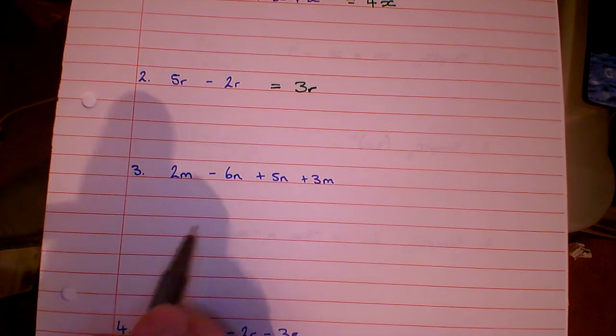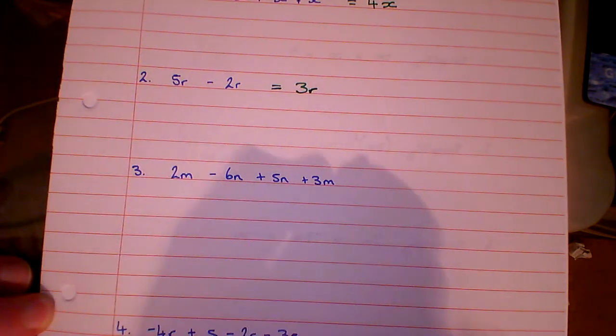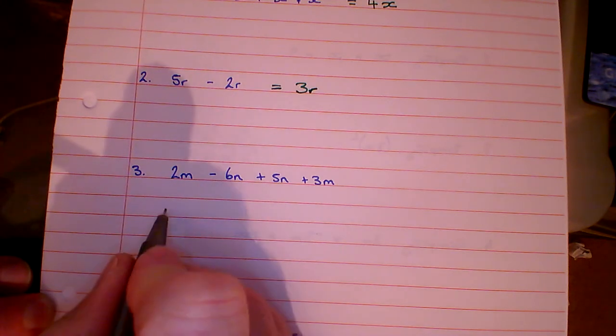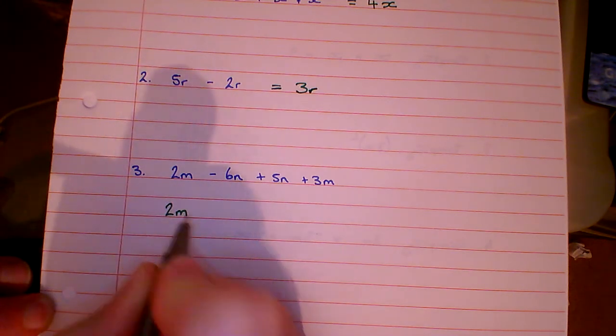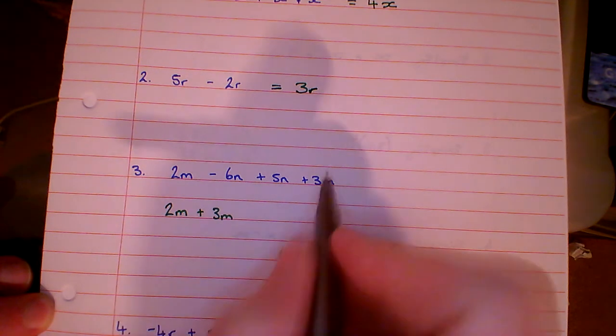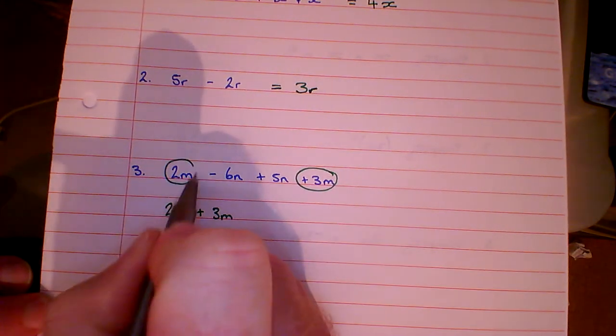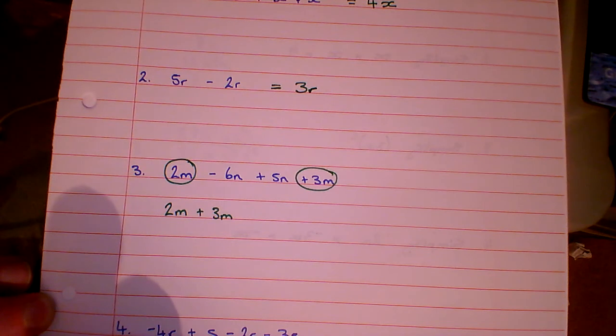So what I'm going to do is rewrite this so I've got all of my m's together and all of my n's together. I'm going to rewrite this as 2m, or 2 Maltesers, plus 3 Maltesers. So I've got that one and that one sorted.